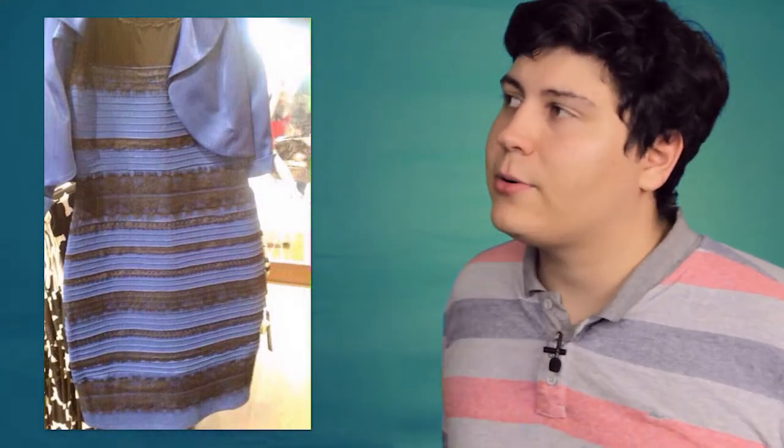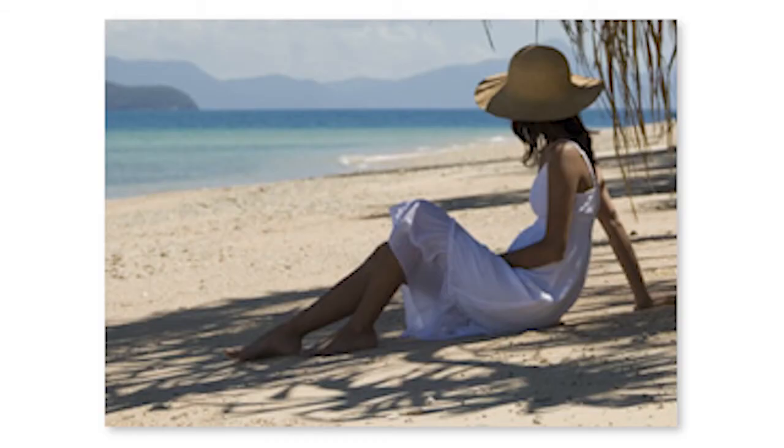And that's what's happening with our dress. Someone is misinterpreting this scene. They're misinterpreting the lighting conditions and they're reaching an incorrect conclusion. But which one is it? Take a look at this picture. This is obviously a woman wearing a white dress, but she's sitting in the shade. But if we actually sample the colour of her dress, we can see it's a light blue.